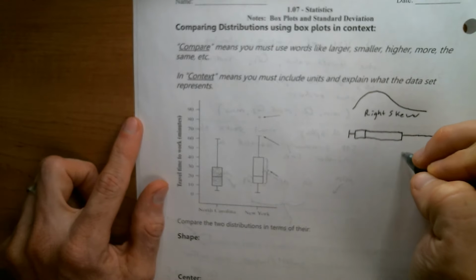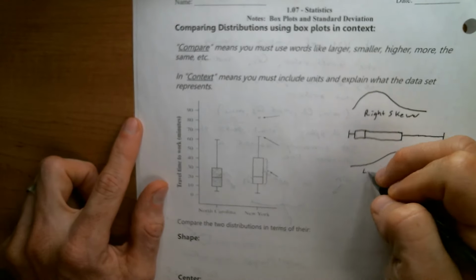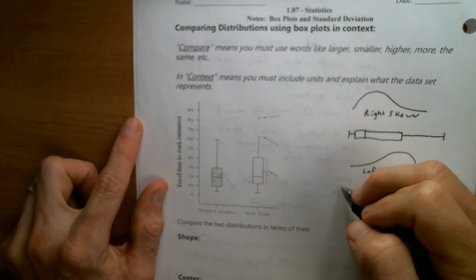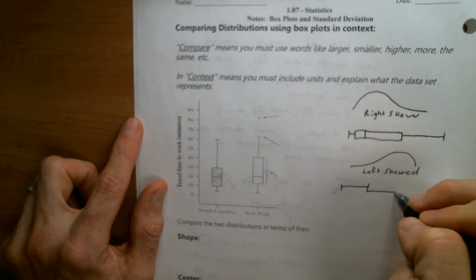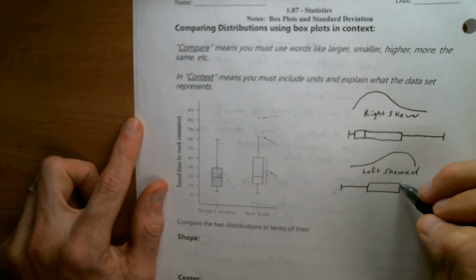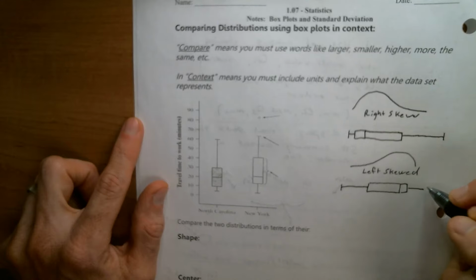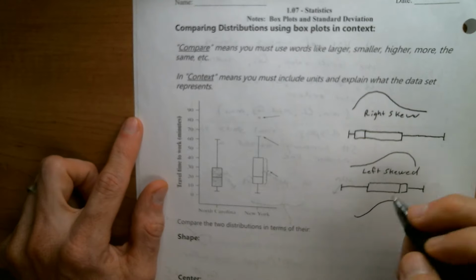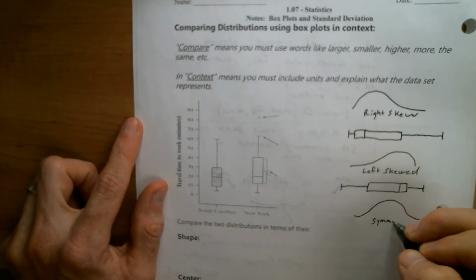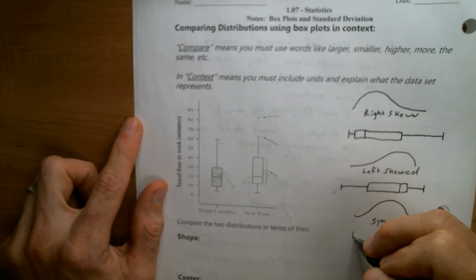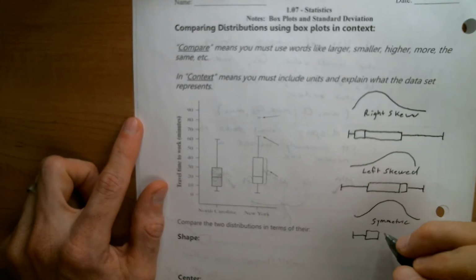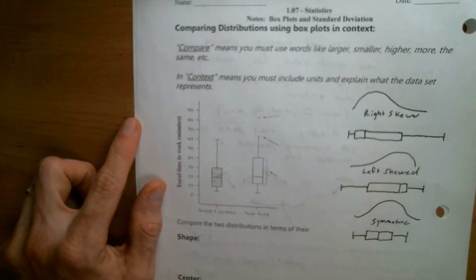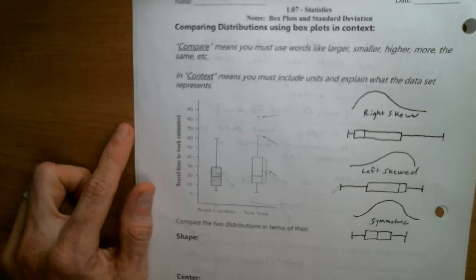A left skewed distribution will have basically the opposite. So you'll have the long tail here. This box will be longer, and then you'll be more condensed down on this side. And then last but not least, if you have a symmetric distribution, you would expect your box plot to be relatively balanced, all right? And most of the four intervals being approximately the same size, all right?